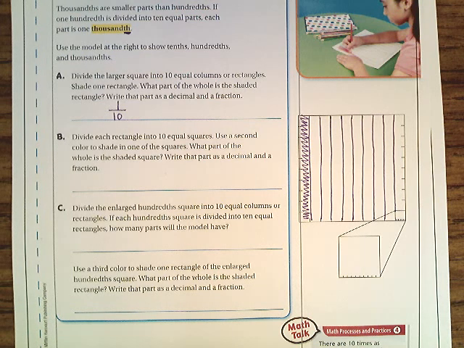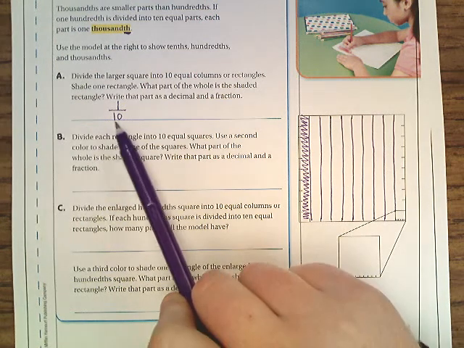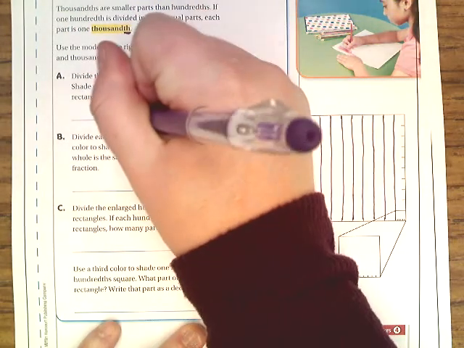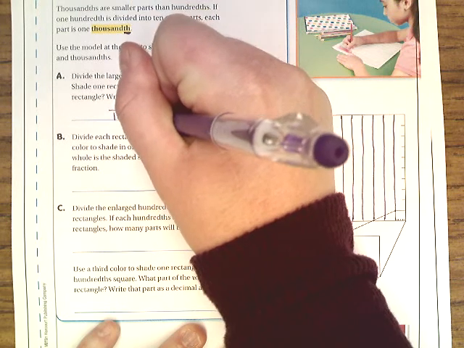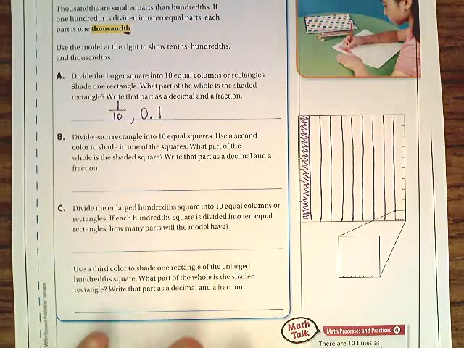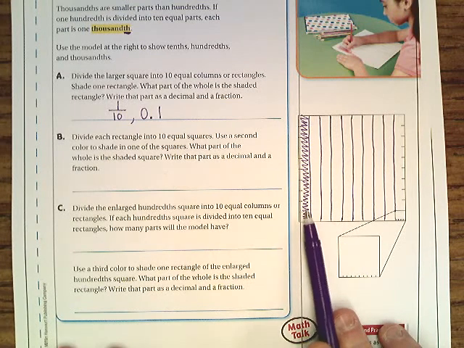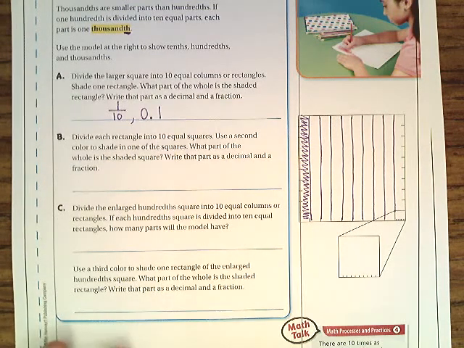Now that last part says write that part as a decimal and a fraction. Okay, so we wrote it as a fraction. 1 out of the 10 pieces is shaded in. So 1/10, and this is going to make sense when we do our place value chart for decimals, but to write 1/10 as a decimal, you would just write it as 0.1 because that 1 represents the one that's shaded in the tenths position after the decimal point.